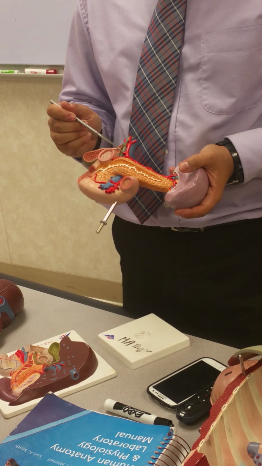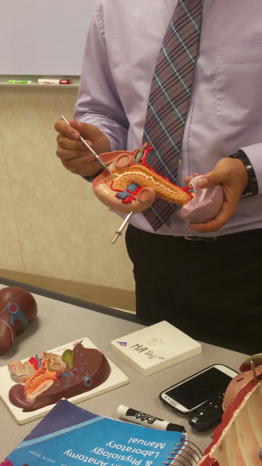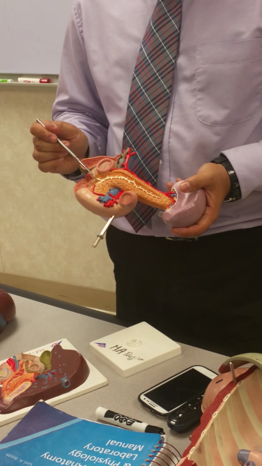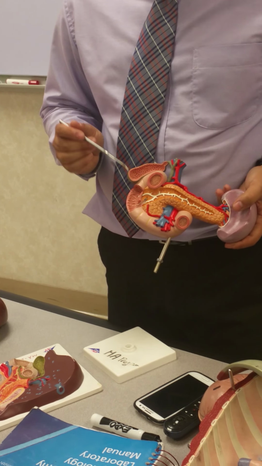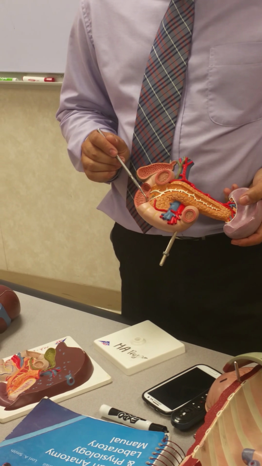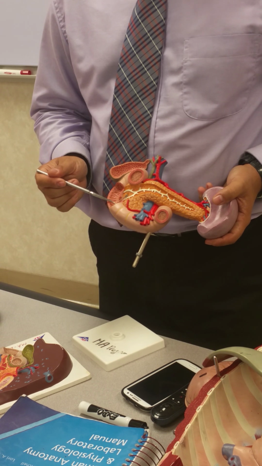The green one here is the common bile duct. So the white one is the pancreatic duct, and the green one is the common bile duct. See, they join each other at the wall of the duodenum. This is the duodenal ampulla, and this elevation is called the duodenal papilla.